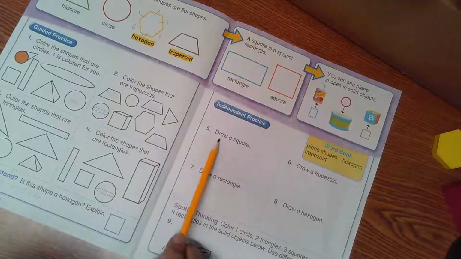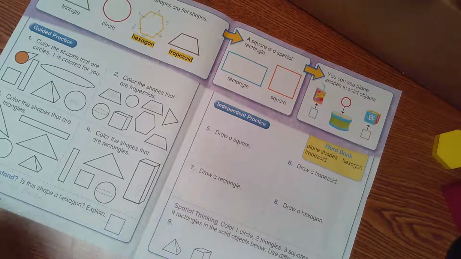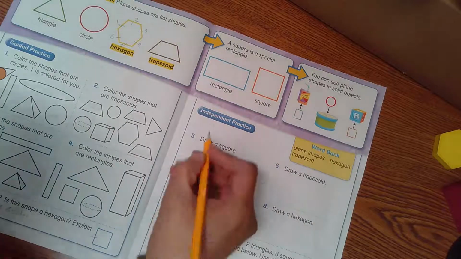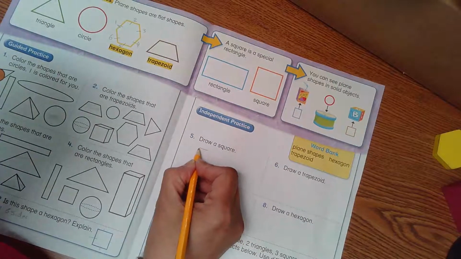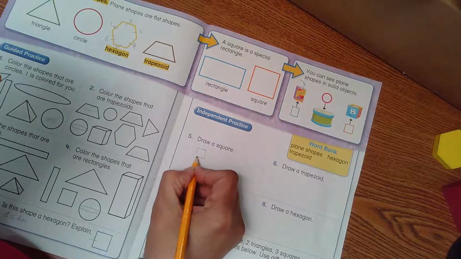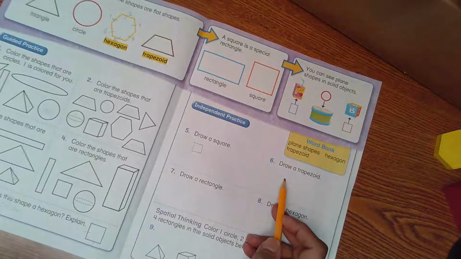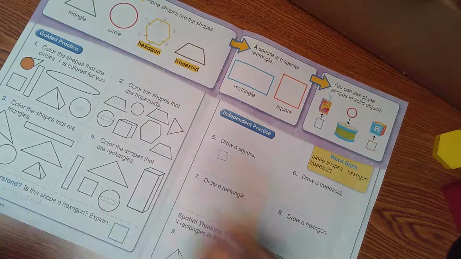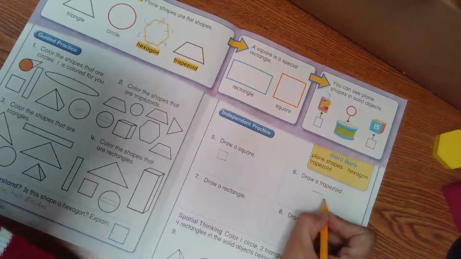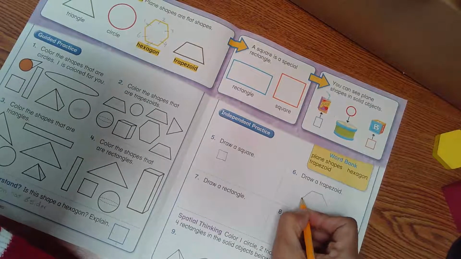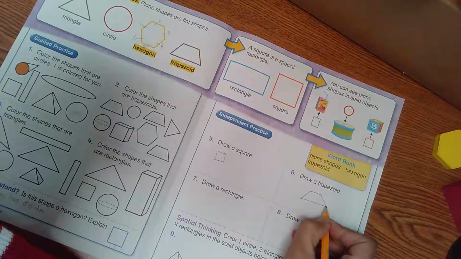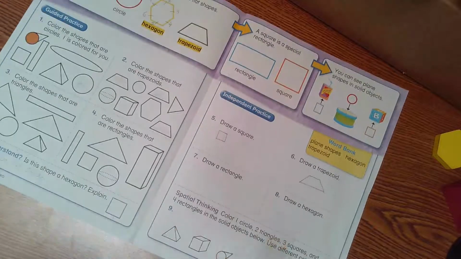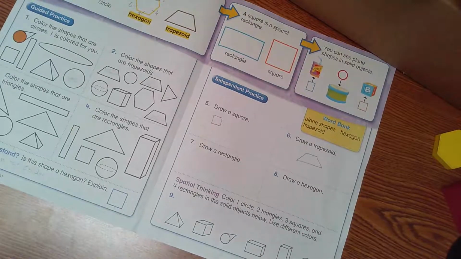Number 5, draw a square. I know square means 4 sides are the same length. So I'm gonna draw a square. Draw a trapezoid. I know this is the new shape, trapezoid, and I know that I have the top small, the sides are the same, and the bottom is longer. So it's a trapezoid. Take your time. I know you need to practice to be able to do it, but you can do it.